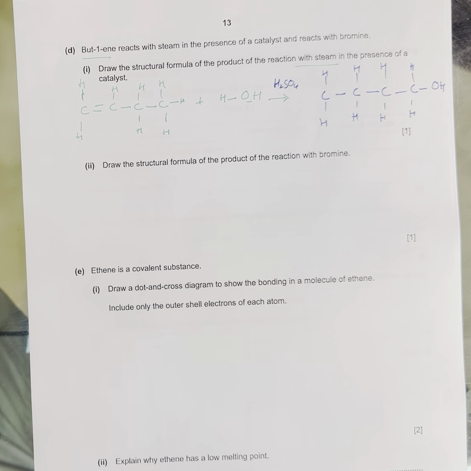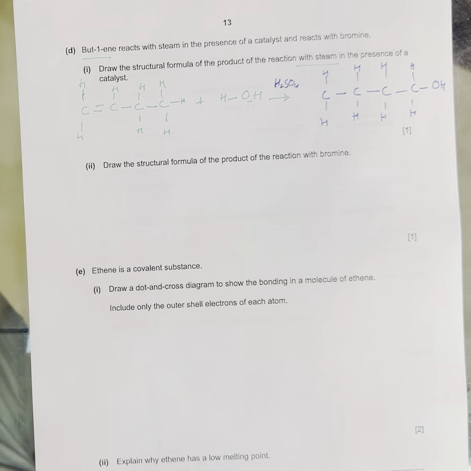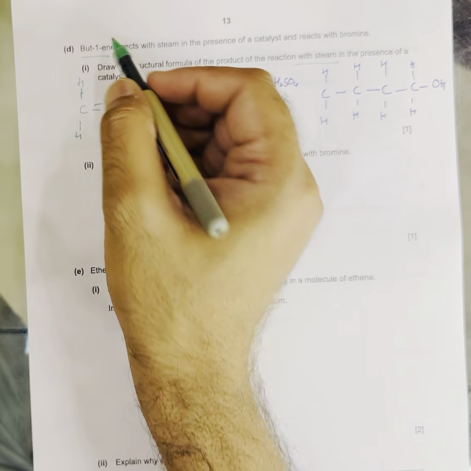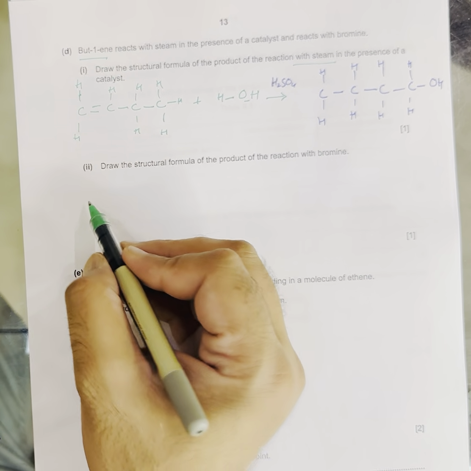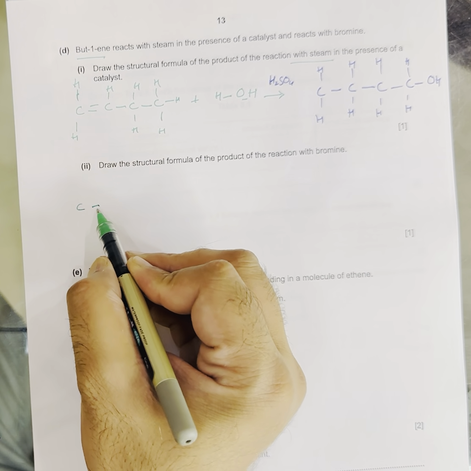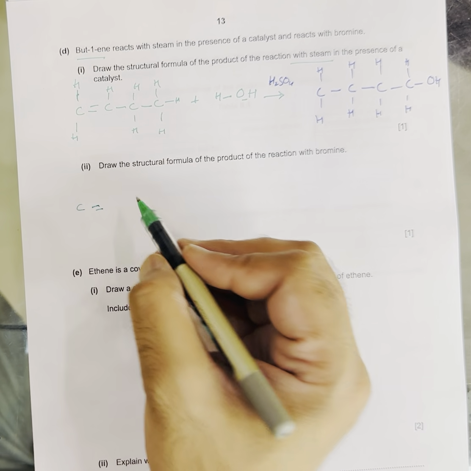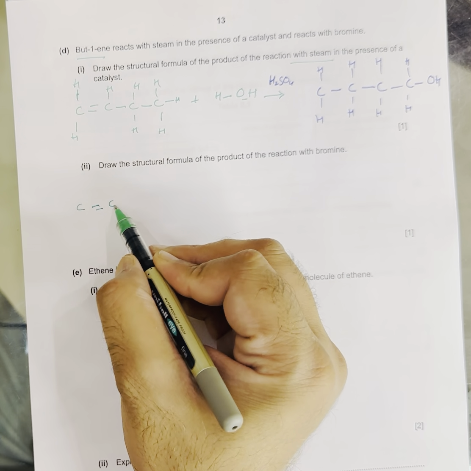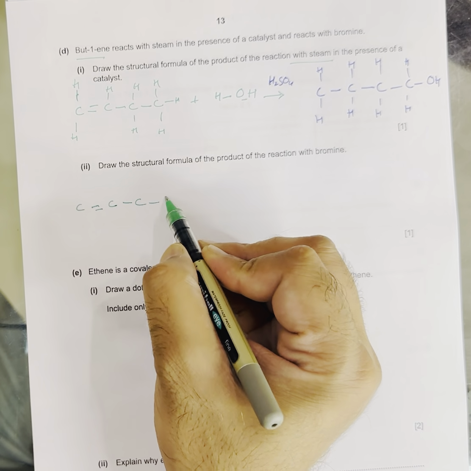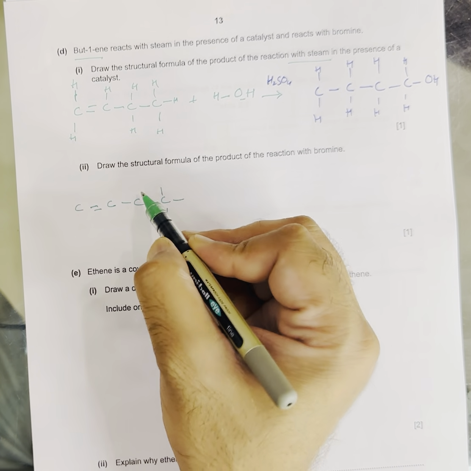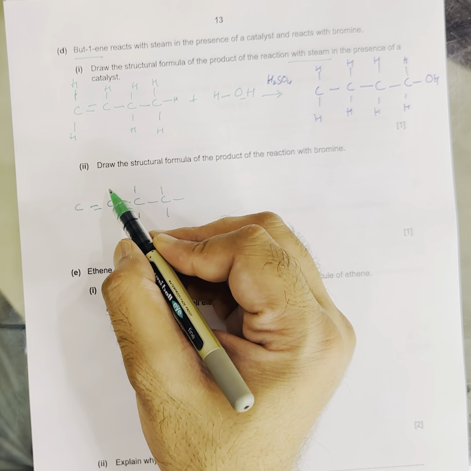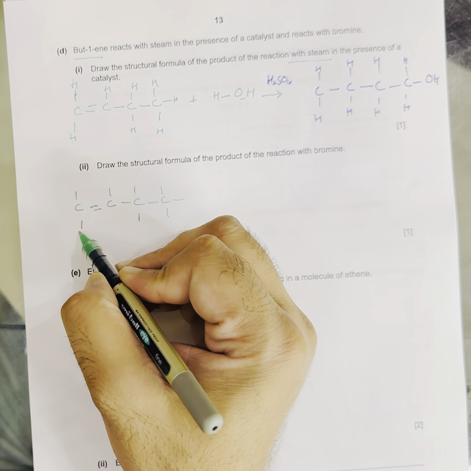Draw the structure formula of the product of the reaction with bromine. Now we have addition reaction of bromine. Same way we need to write butene, which is this C double bond C, hydrogen hydrogen hydrogen hydrogen and hydrogen hydrogen hydrogen.